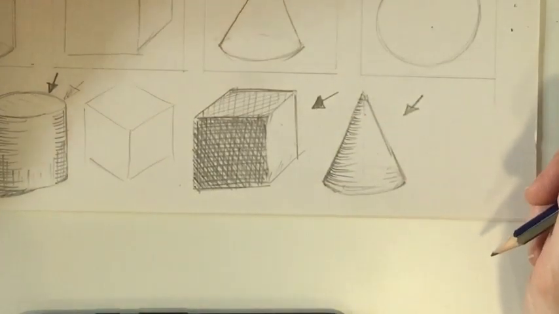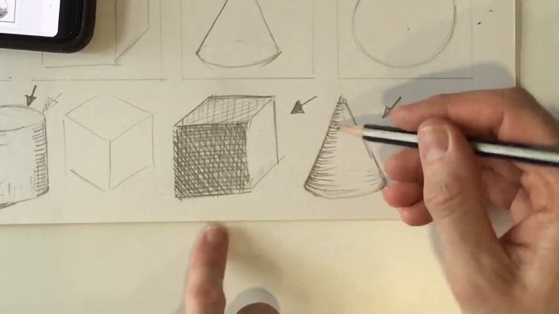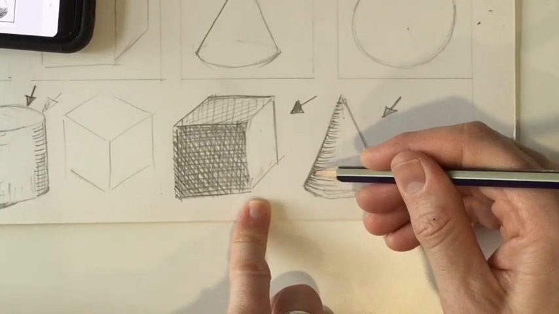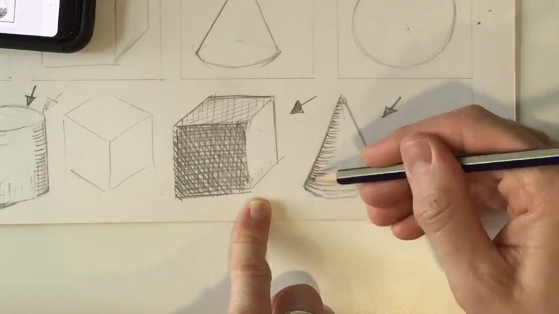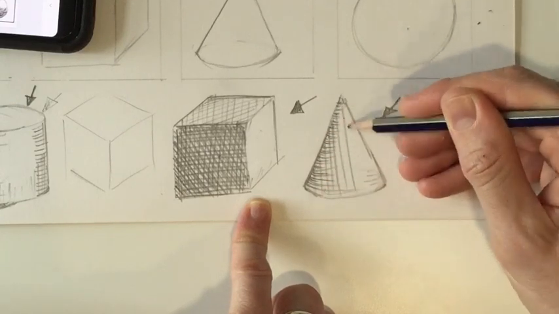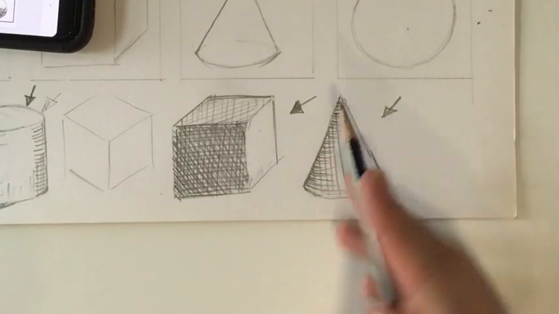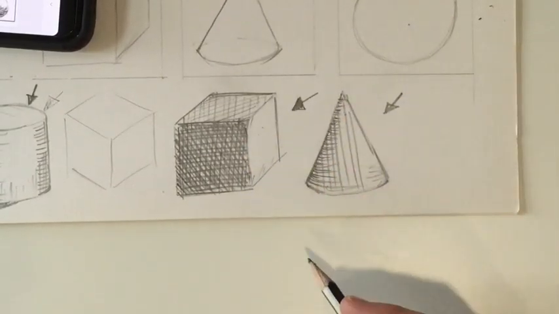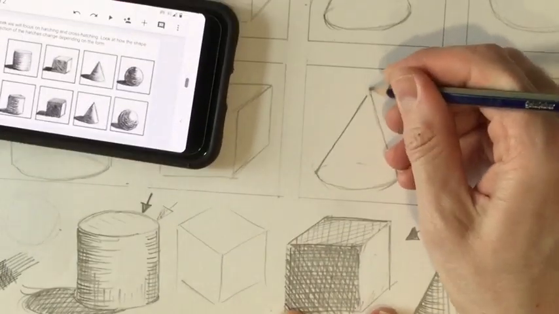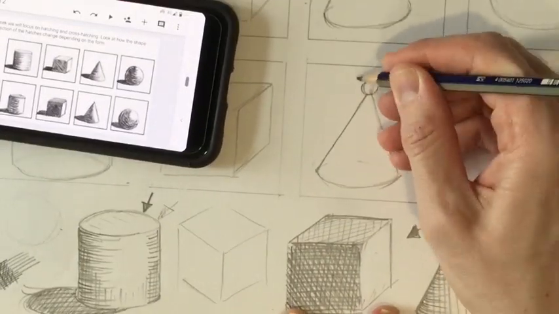And this is where things can go wrong. Some people, when they're hatching and cross hatching a cone, they just choose a direction to go and they stick to it like that. But that flattens out the shape of the cone. I want you to think about the top of the cone. I'll do it with this one. Kind of like the sun, okay?